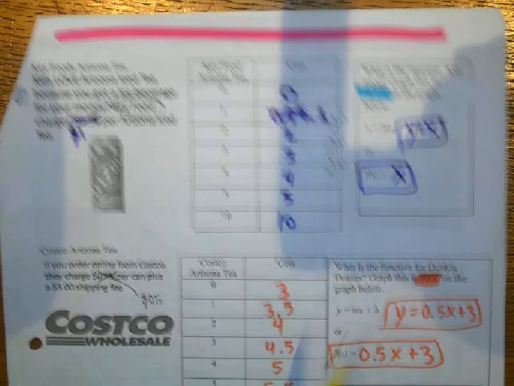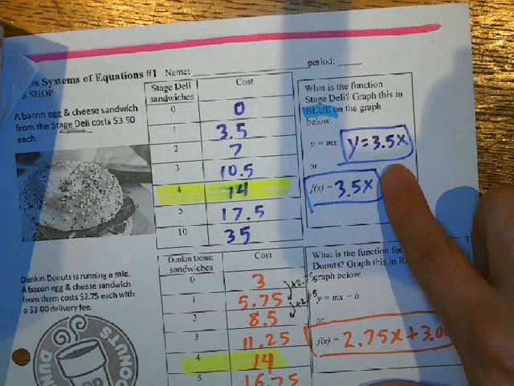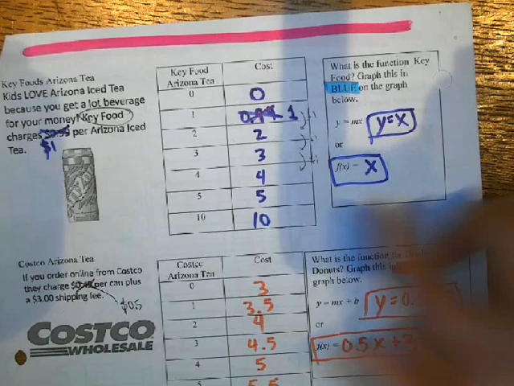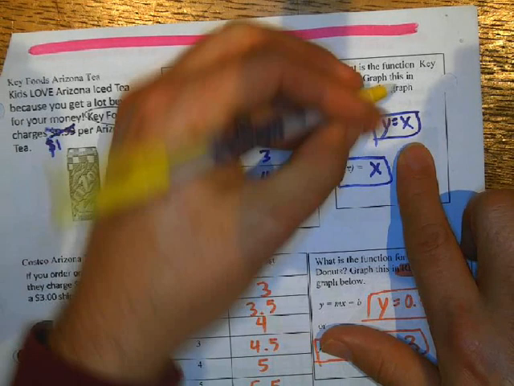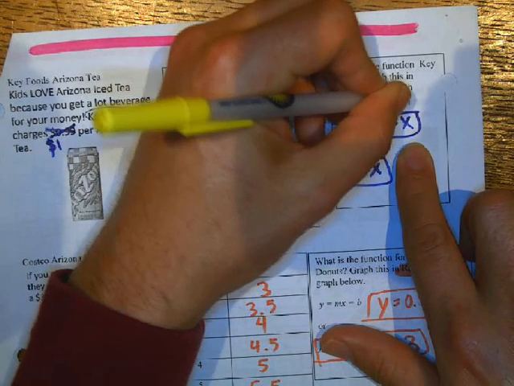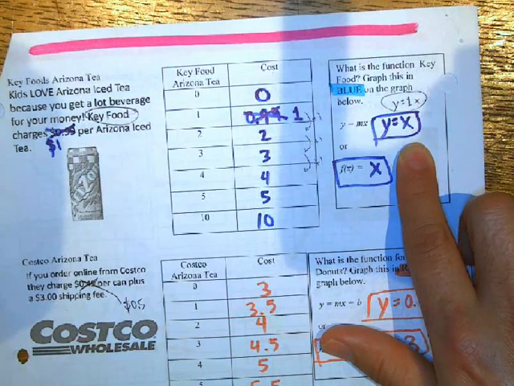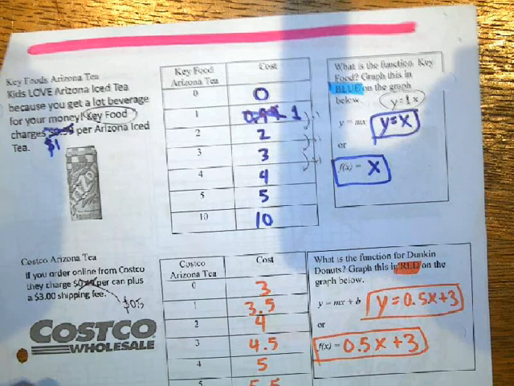Here, I had put 3.5 because it kept increasing by 3.5. If it's increasing by 1, I could put a 1 here, y equals 1x. But that's not really necessary to put the 1. We can just call it y equals x. Or f of x equals x.